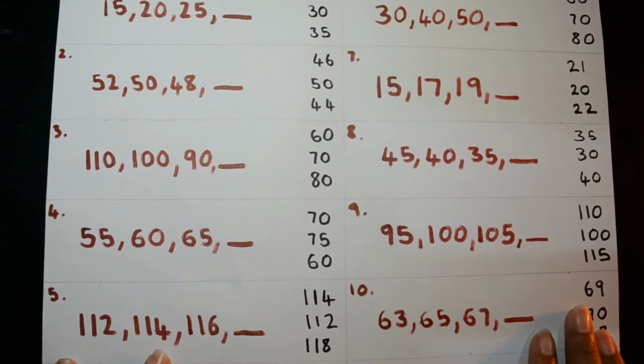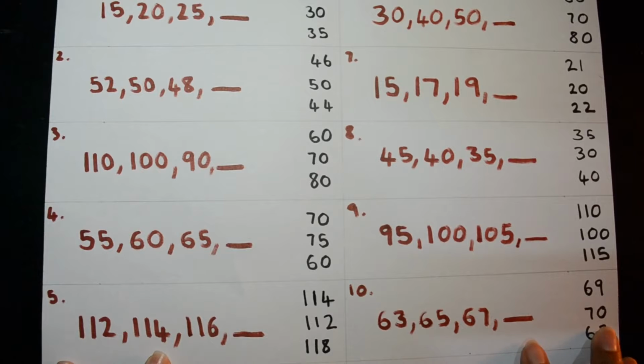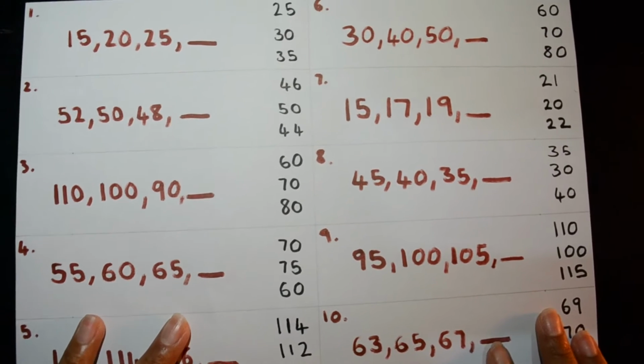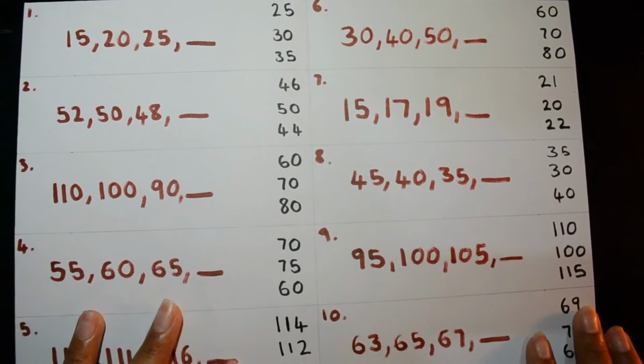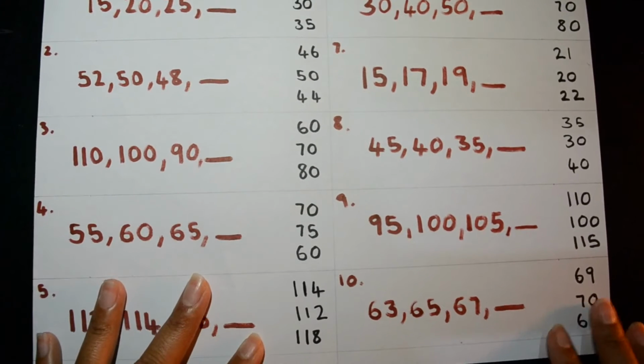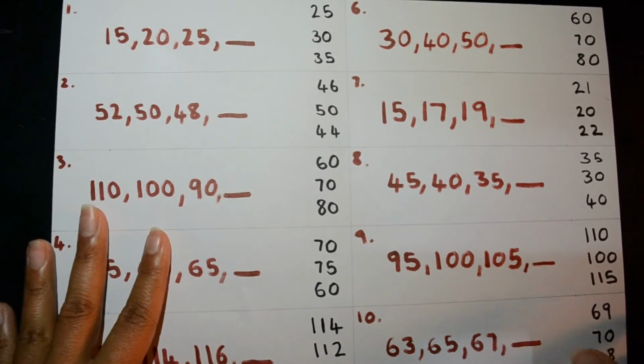Okay, and yeah, so that is pretty straightforward. You just try and figure out what it's counting in, if it's forwards or backwards. Use your chart and your number line to find out the answers. Okay, and that is it for maths today.